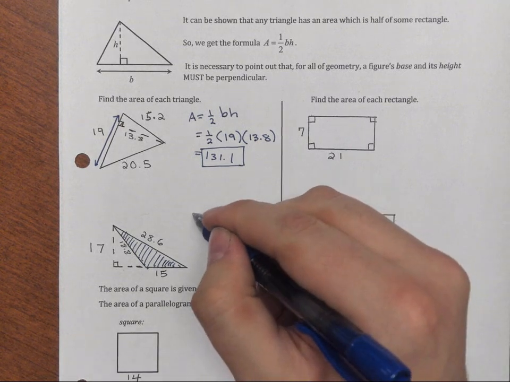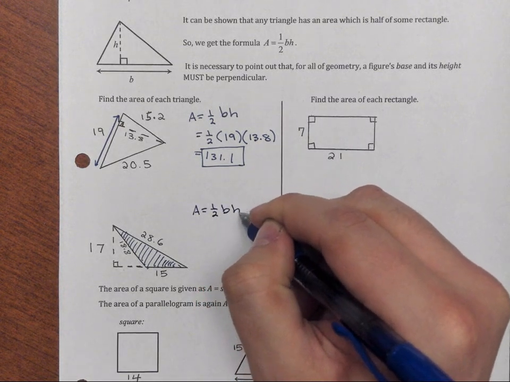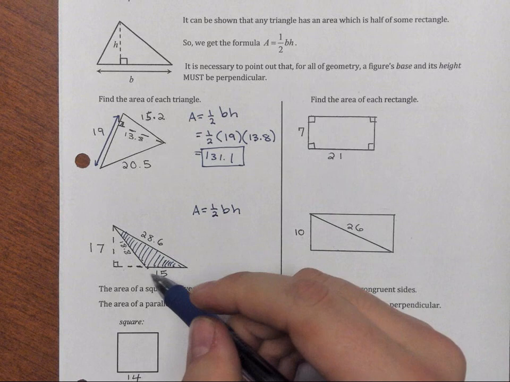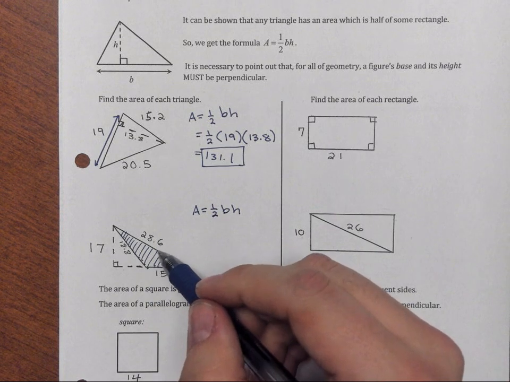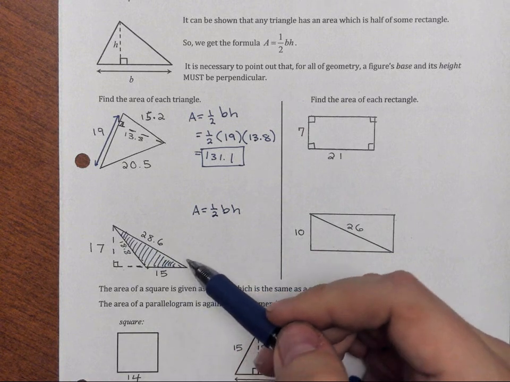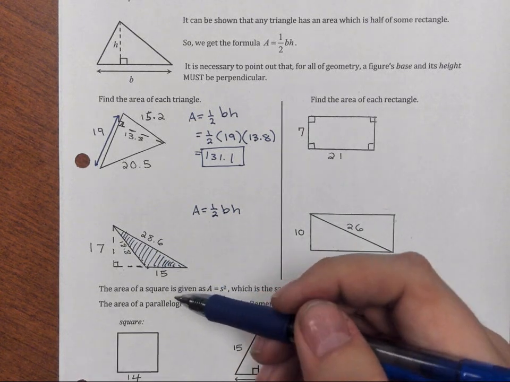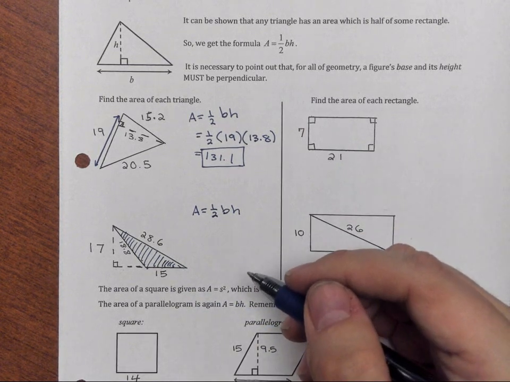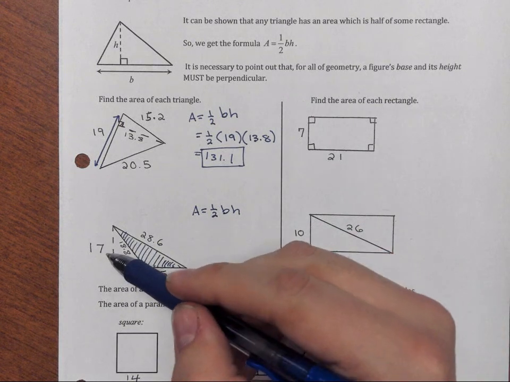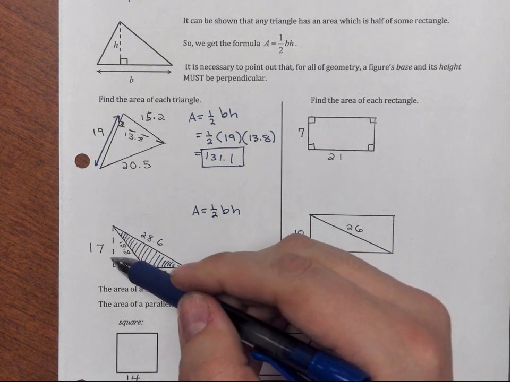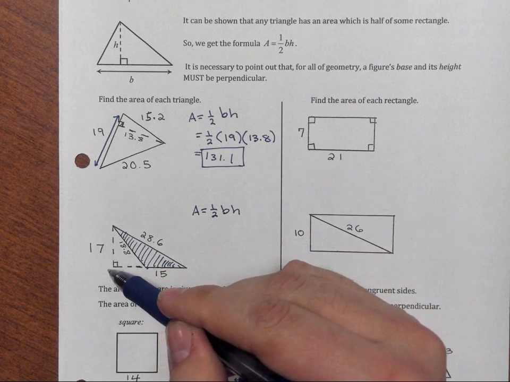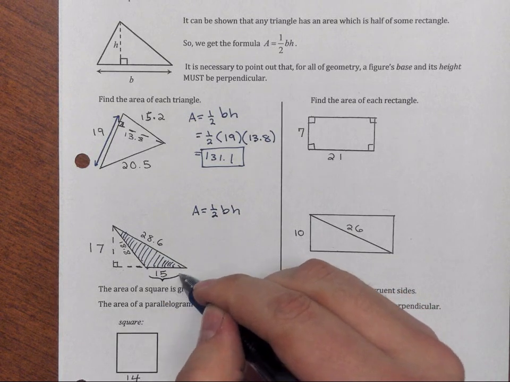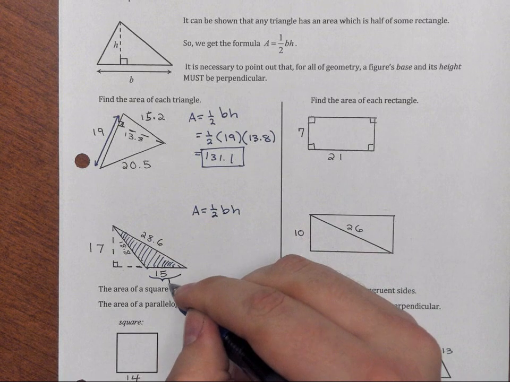But here's the thing. The area of a triangle is 1/2 base times height. Base and height must be measured perpendicular to each other. So I clearly can't use 15 and 18.8 or 18.8 and 28.6 or 28.6 and 15 because none of those angles are right. If I had a right triangle, then I could just multiply 2 of the sides to get the area. As it is, I don't have that. What I can see here is this segment over here, this altitude 17, is perpendicular to this extension of this side. So 15 is going to be my base. 17 is going to be my height.